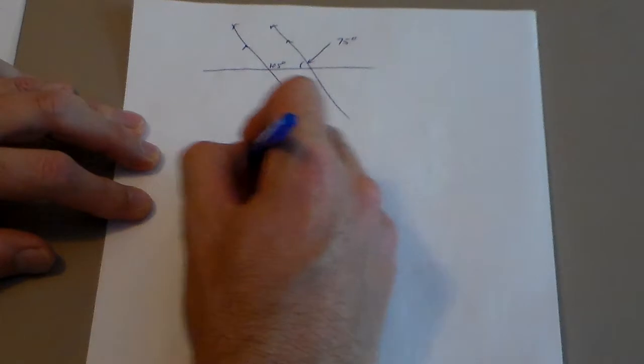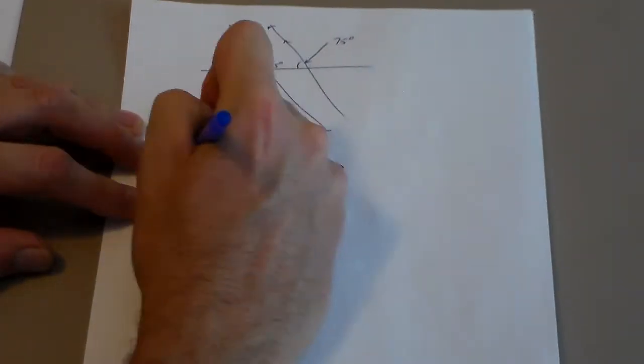Another problem that you could see is something like this.